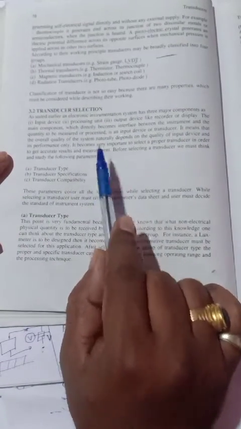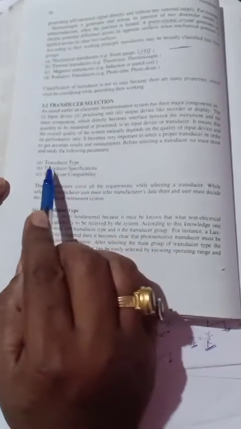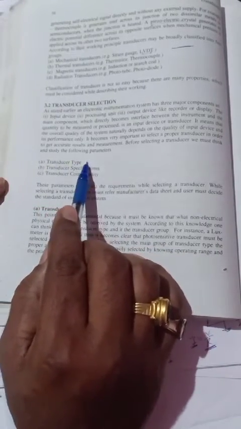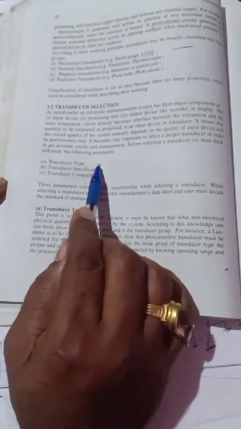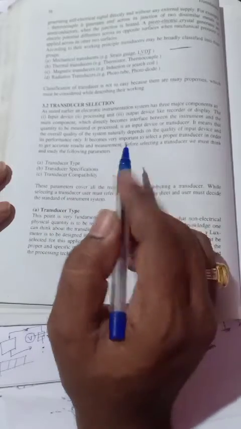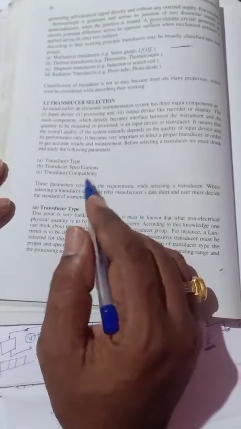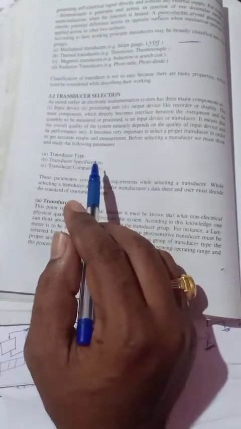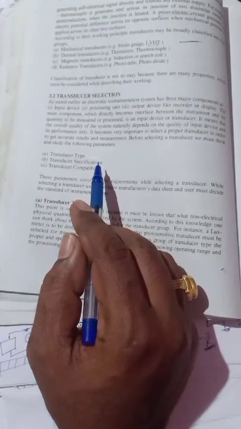If we want to measure a quantity, we have to select a transducer type according to which quantity we are going to measure. Suppose it is temperature, then you need a temperature transducer, thermistor or thermocouple. There are two options, and we can select one of them.